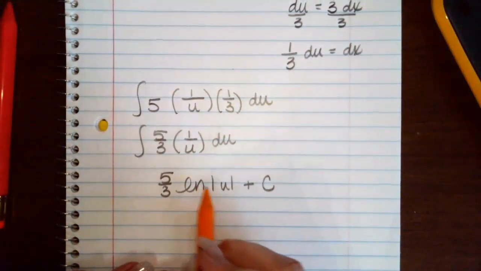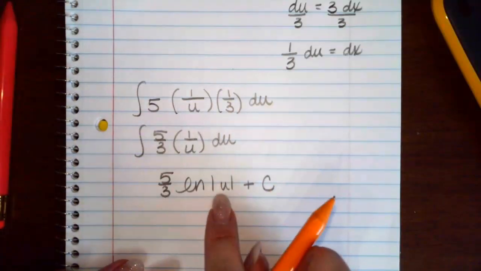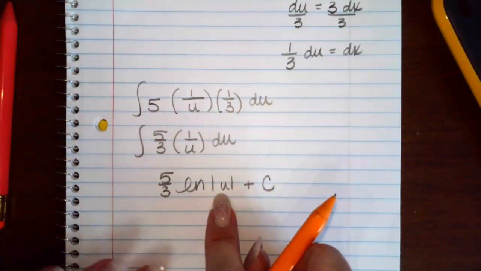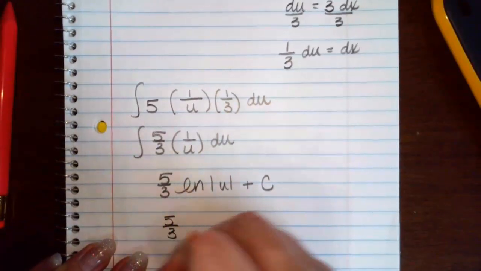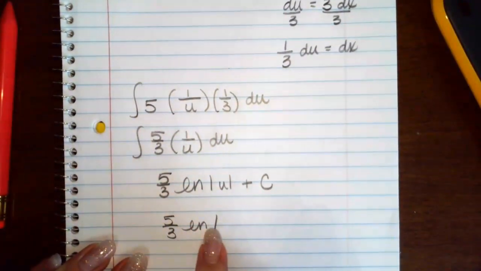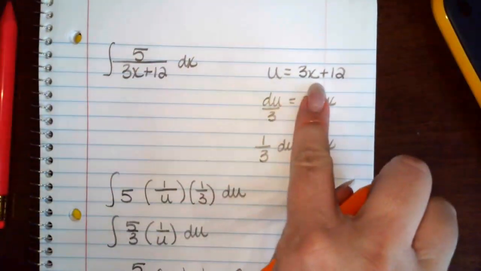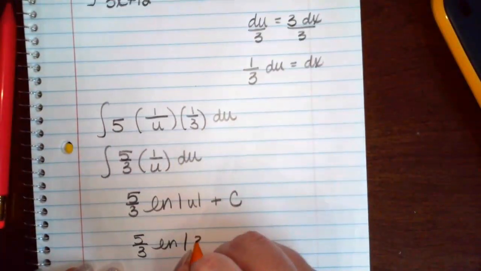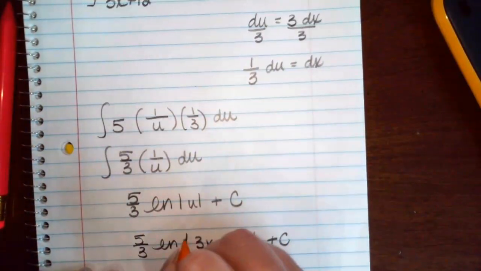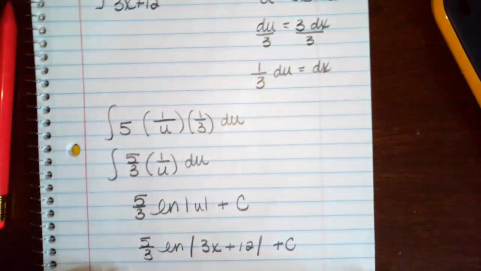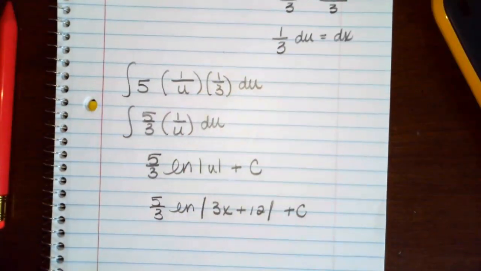Okay? So what do I have now? Instead of u's, I need to put this back in terms of x's. So I have 5/3 times the natural log of, instead of u, we're going to use 3x plus 12. Plus big C, and those are absolute values.